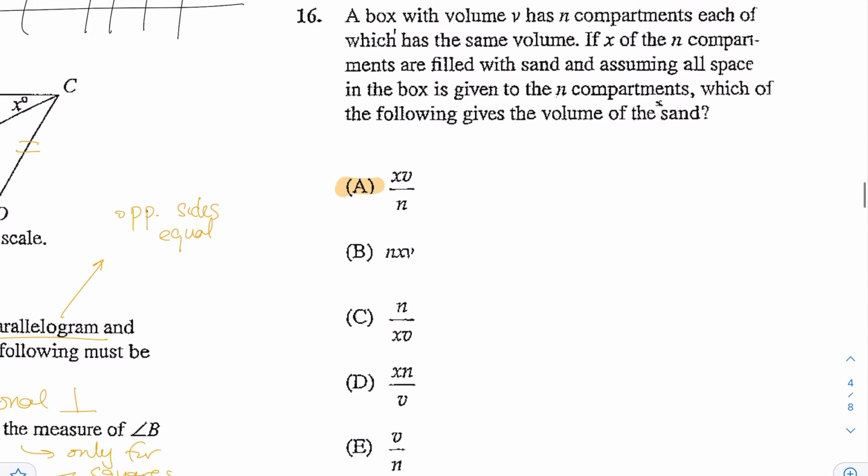All right, next for number 16. Here, a box with the volume of V has n compartments, each of which has the same volume. If x of the n compartments are filled with sand, and assuming all the space in a compartment is given to the sand, which of the following gives the volume of the sand? So a box has a volume of V and has n compartments.